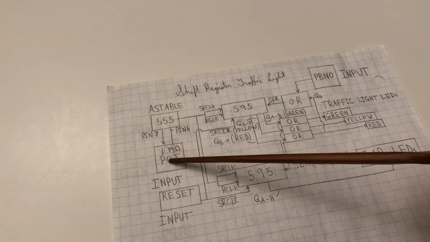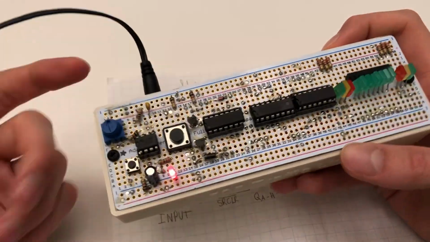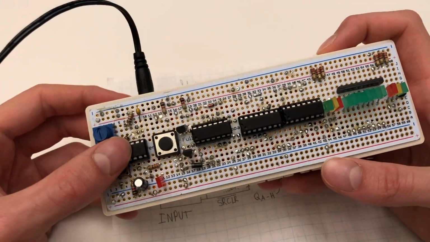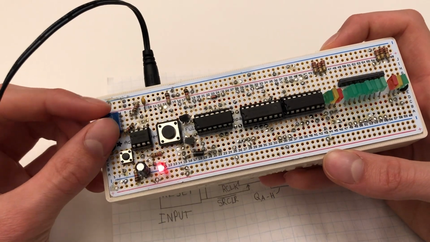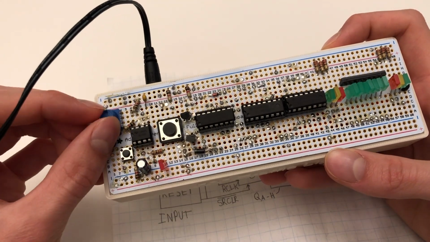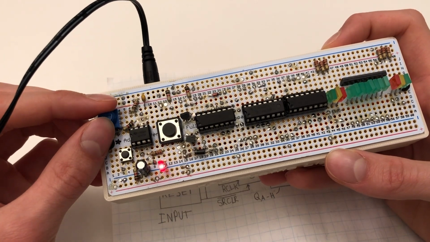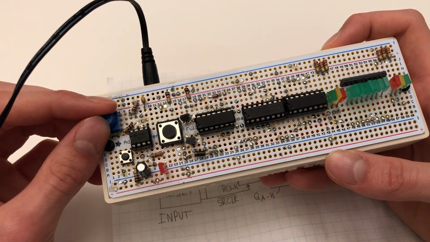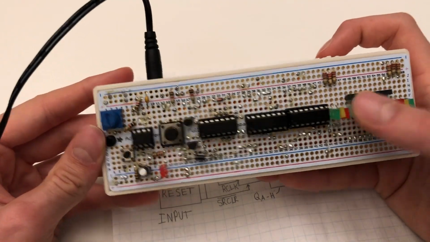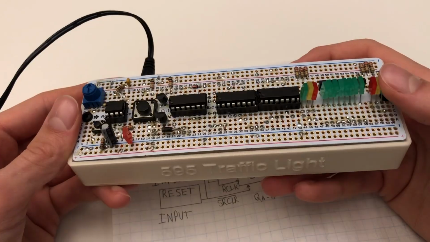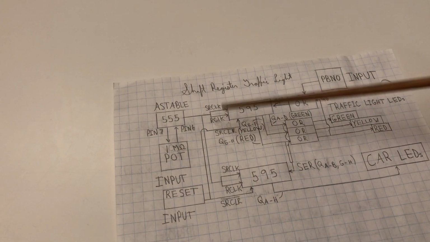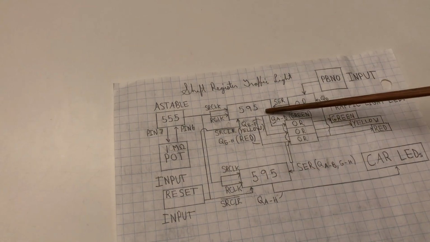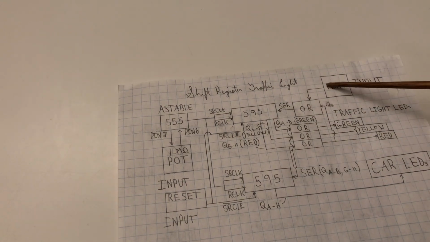These 595s are both powered by an astable 555, and this 1 mega ohm pot can be used to change the frequency. As you can see, this 1 mega ohm pot, which is connected to the astable 555, can change the frequency. So if I turn it this way, it goes down, and if I turn it the other way, the outputted square wave of the 555 is much faster. And that'll change the speed of the entire cycle because the output of the astable 555 is connected to the SR clock and R clock of both 595s.